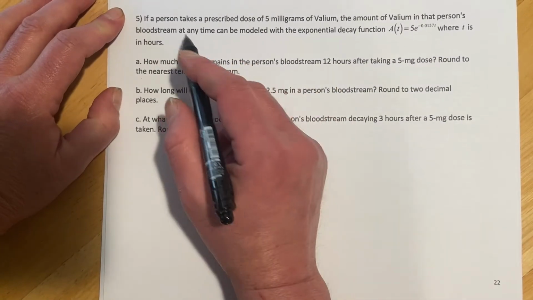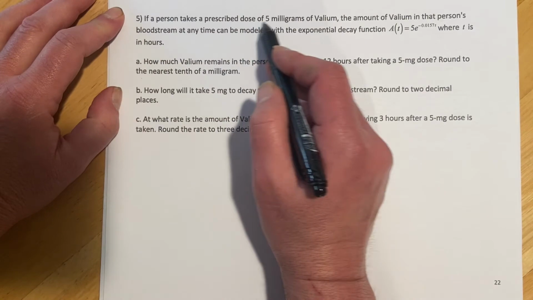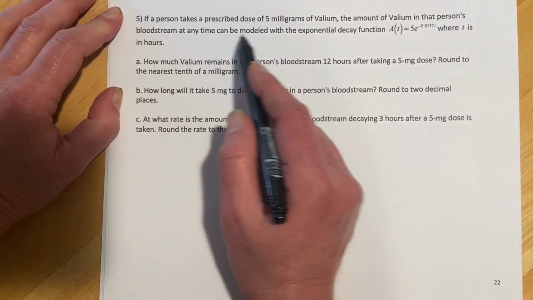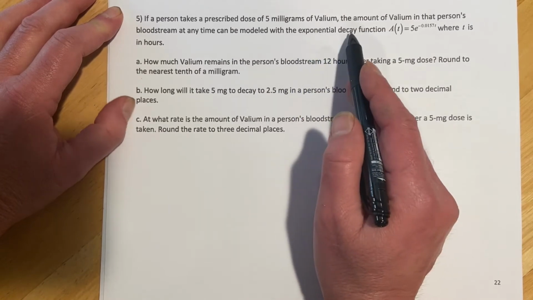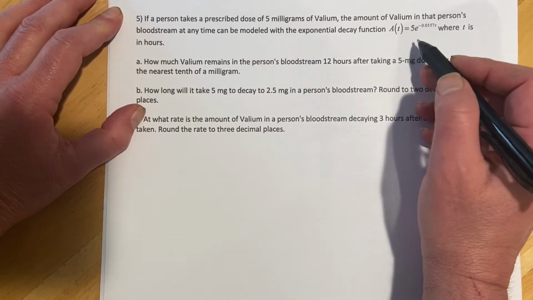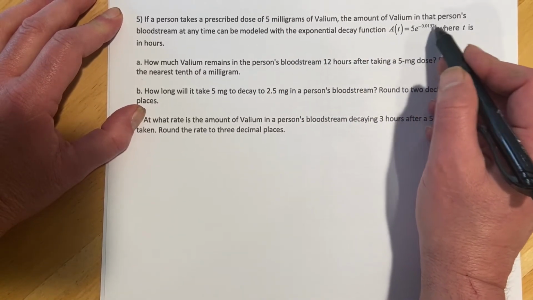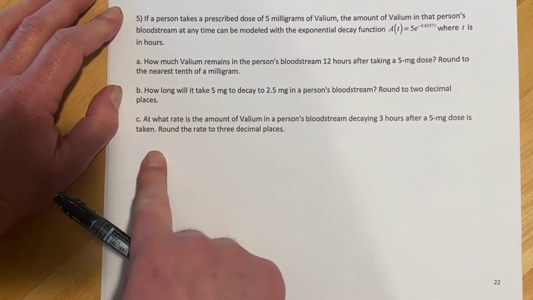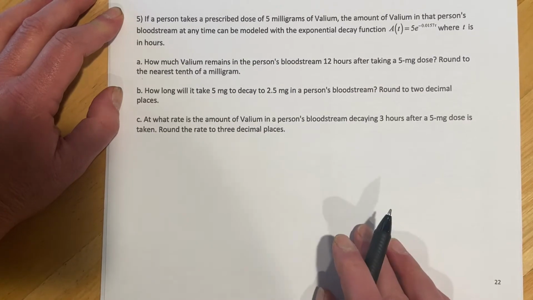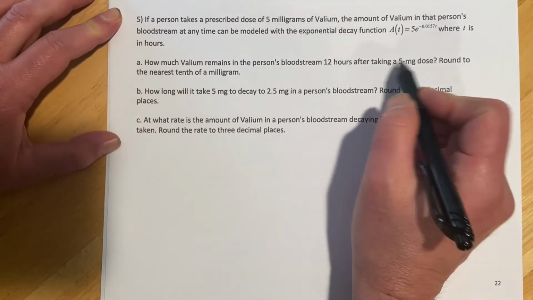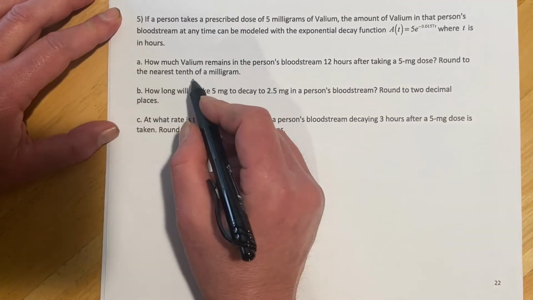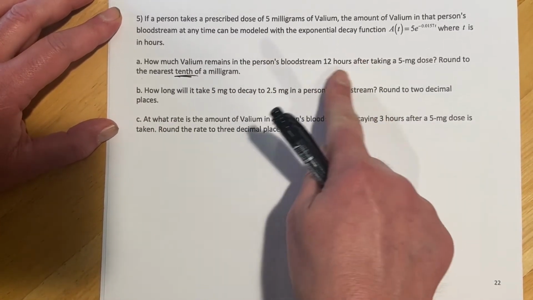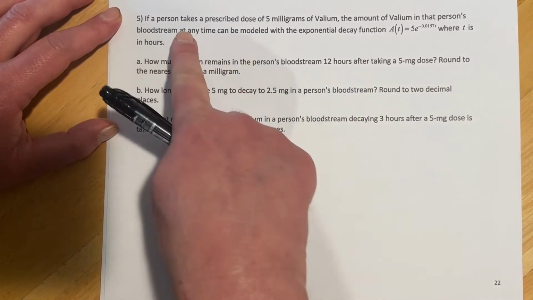Okay, so this one, if a person takes a prescribed dose of 5 milligrams of Valium, the amount of Valium in that person's bloodstream at any time can be modeled with the exponential decay function A of t equals 5e to the negative rate t, where t is in hours. So we've got 3 parts here. How much Valium remains in the person's bloodstream 12 hours after taking a 5 milligram dose, rounded to the nearest tenth of a milligram?